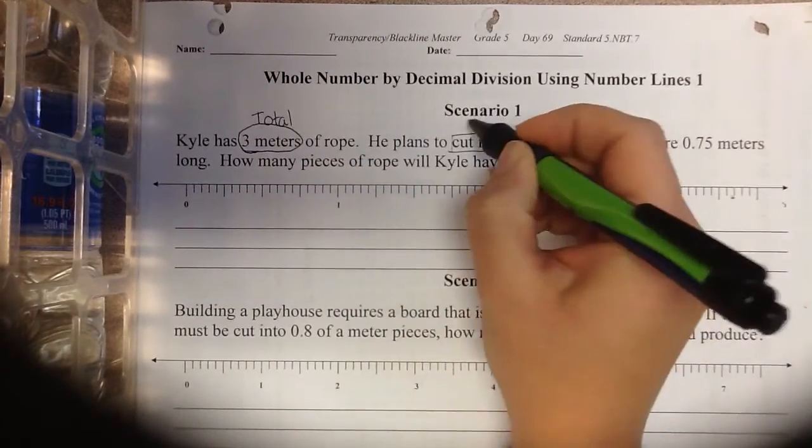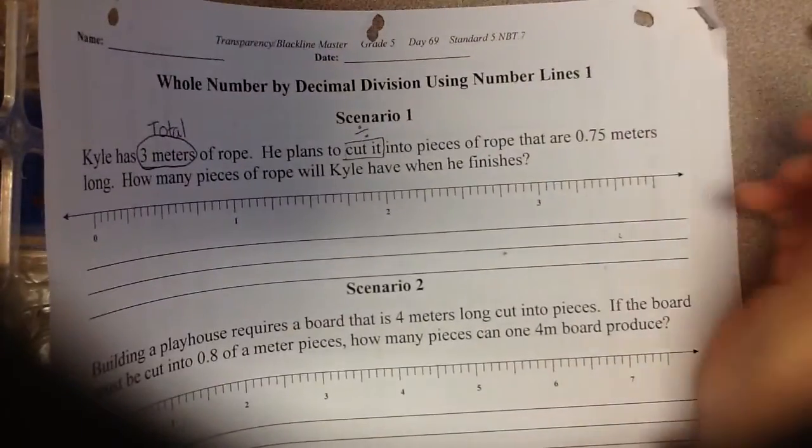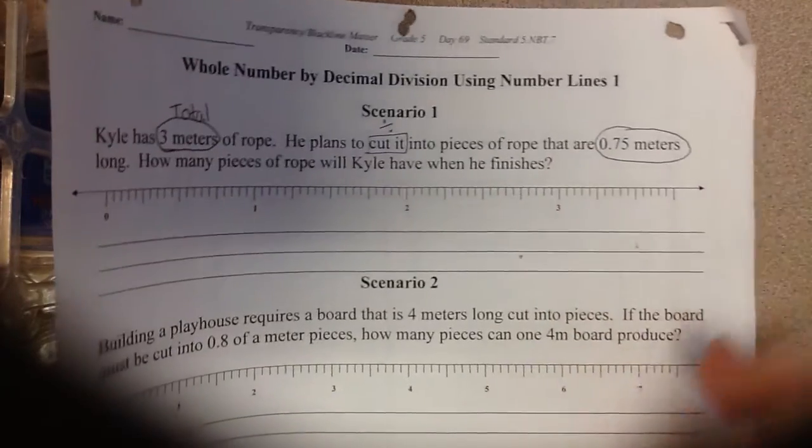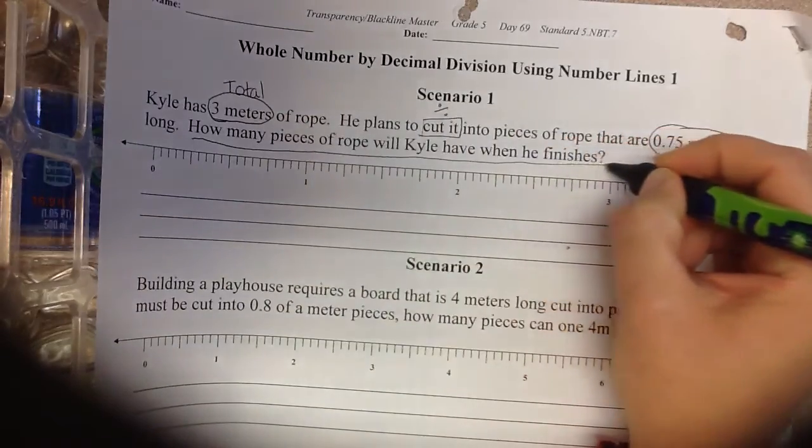Well, when I'm cutting things, that means I'm dividing things. So that would be an action word, into pieces of rope that are 75 hundredths meters long. How many pieces of rope will he have when he's finished?